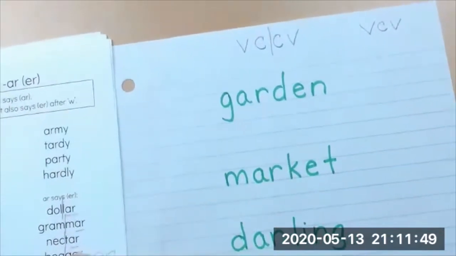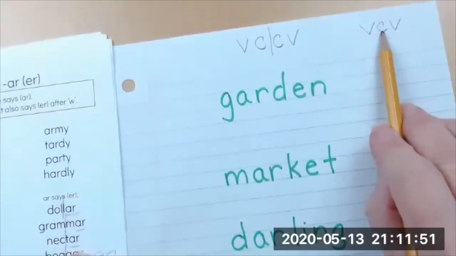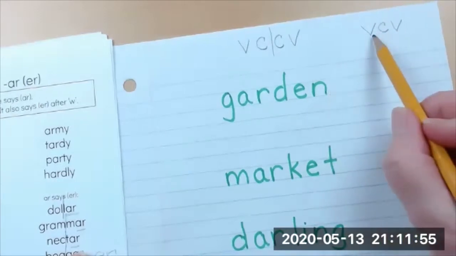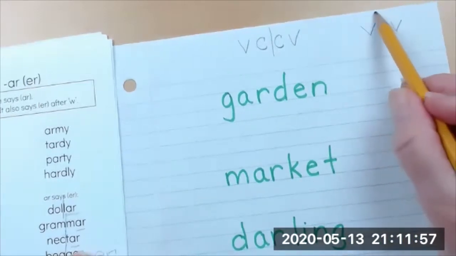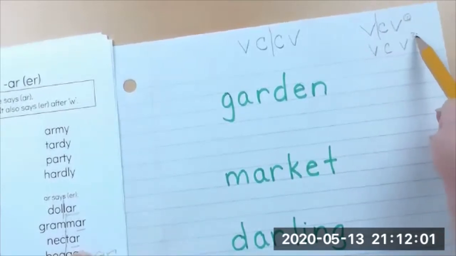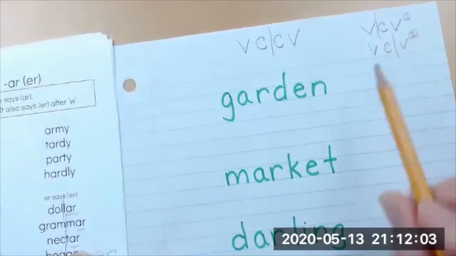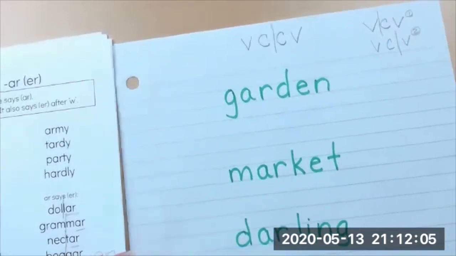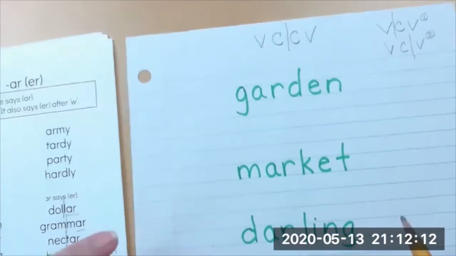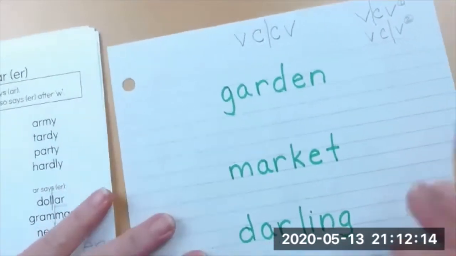But if you haven't taught the child how to do vowel, consonant, vowel syllable dividing, if they don't know how to do VCV syllable dividing first choice and VCV syllable dividing second choice, then it can get tricky. So I want to show you another strategy that I think works best with this work that we have created.